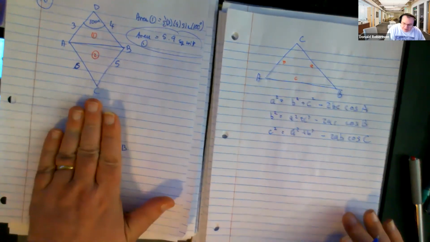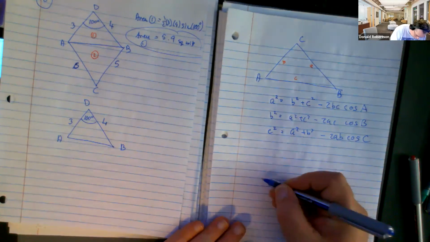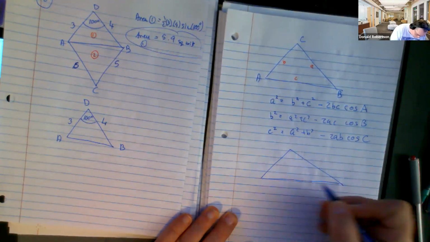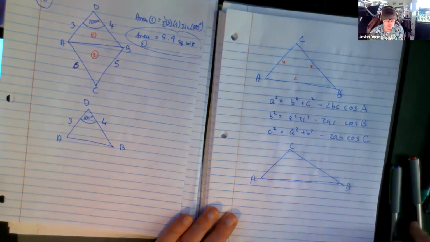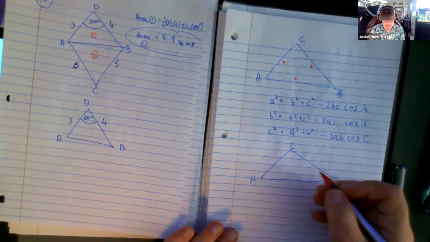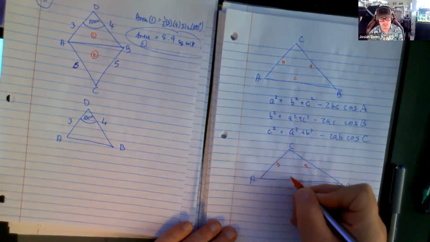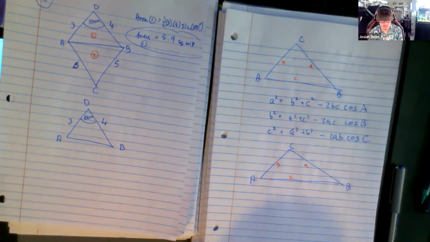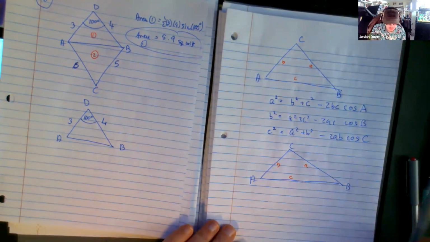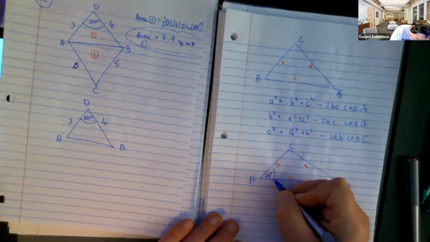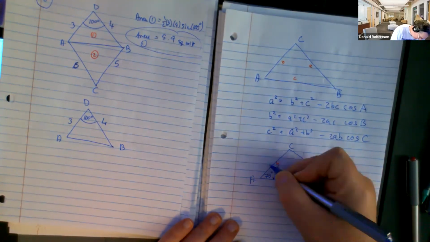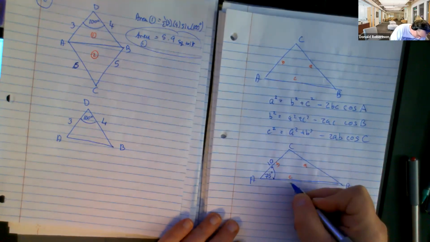Now we are coming back to this one, but let's just do one with the letters A, B, C first. Suppose I tell you that this angle is 75 degrees and that this side is 10 and this side is 15, right?